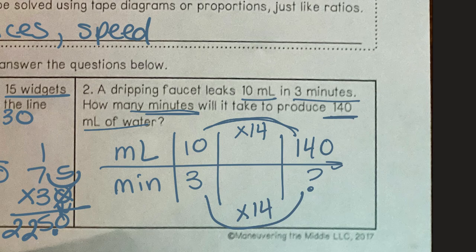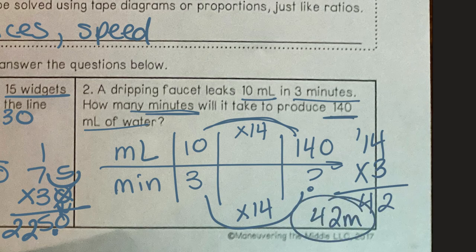So now I'm going to take 3 and multiply it by 14. 3 times 4 I know is 12. I'm going to carry that 1. 3 times 1 is 3. Plus that other one would make it 4. So 42. 42 minutes would get me to 140 milliliters of water.